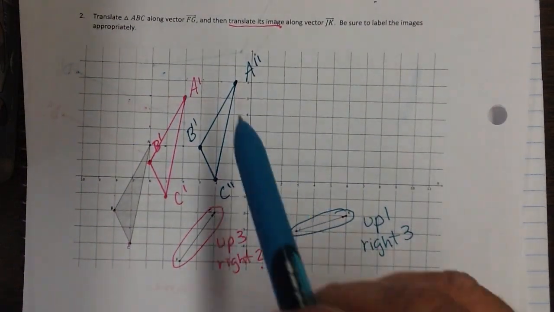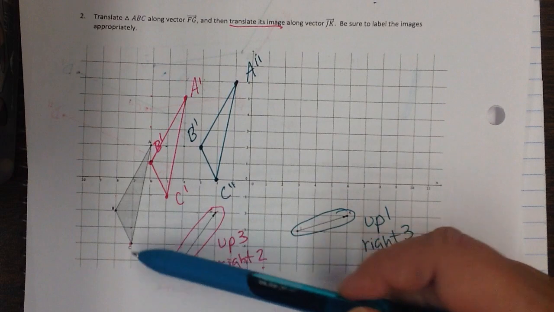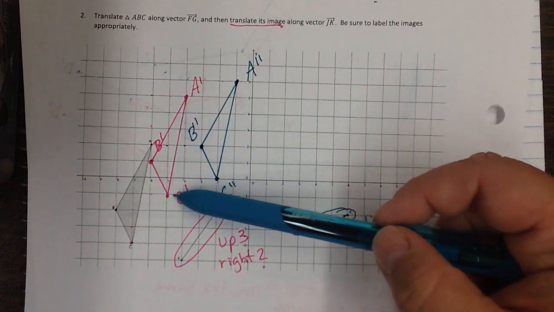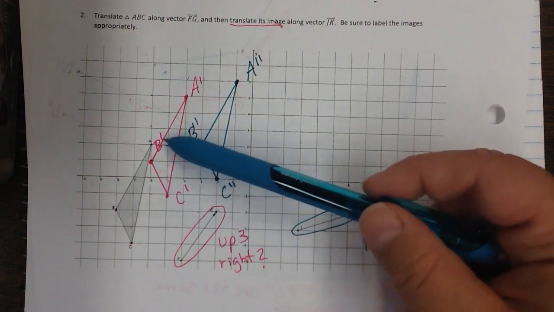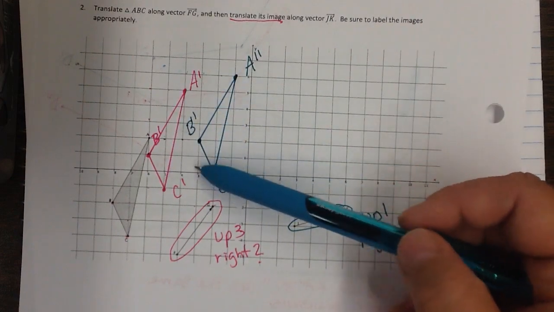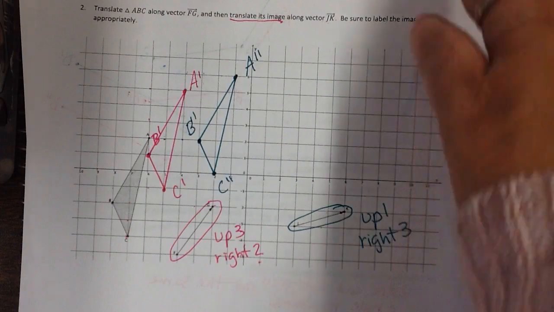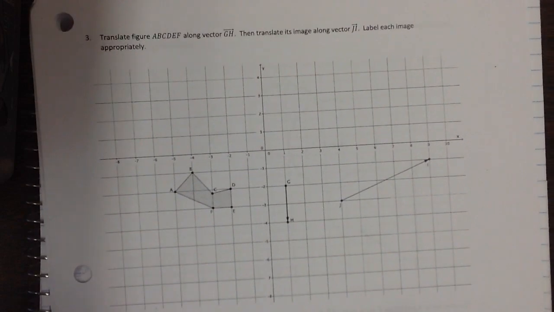Okay, so in this one you translated triangle ABC along vector FG and got A prime, B prime, C prime. Then you translated this image, the pink one, along vector JK and got A prime prime, B prime prime, C prime prime. And we're going to do the same thing again over here on number 3.